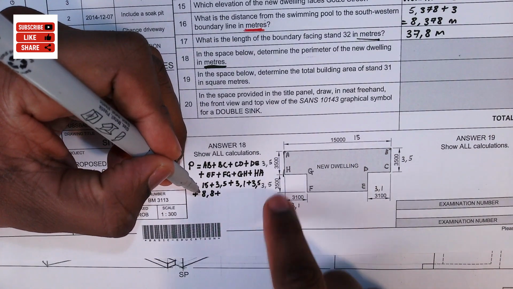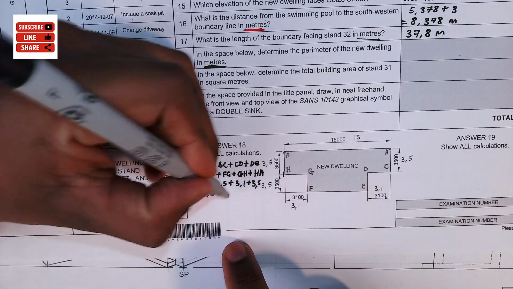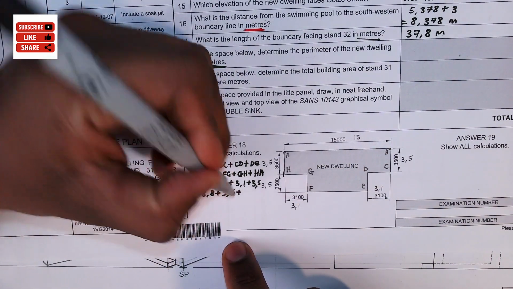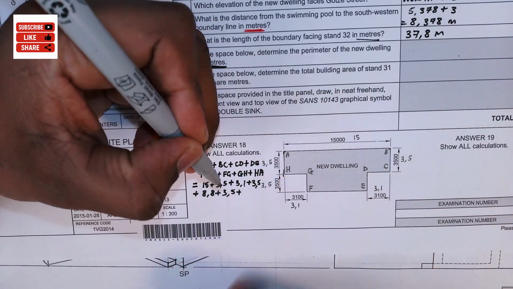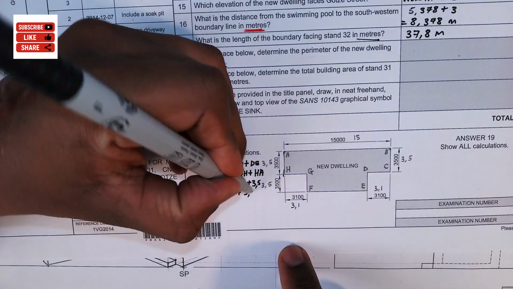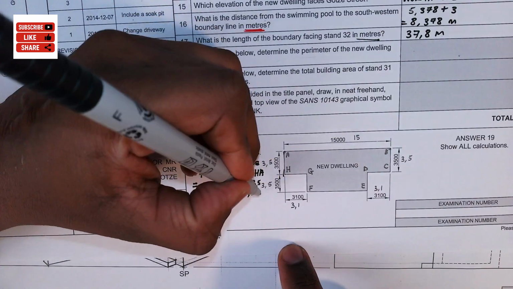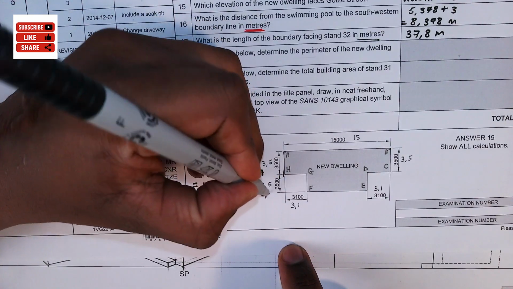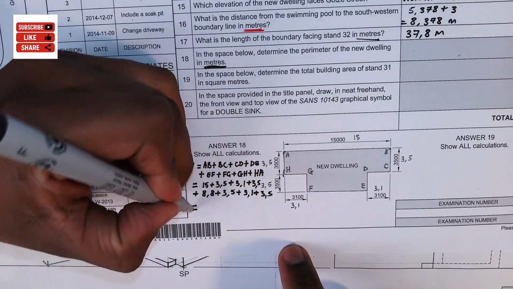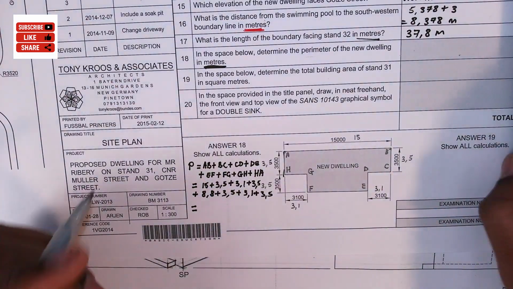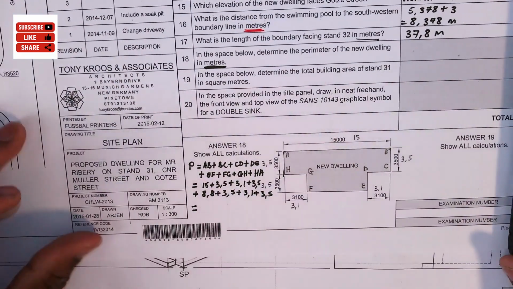FG is 3.5, plus GH, it's 3.1, plus HA, it's 3.5, and then you just add the numbers together, you get your perimeter in meters.